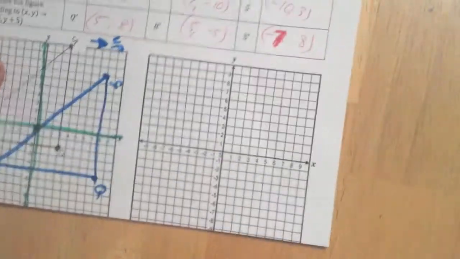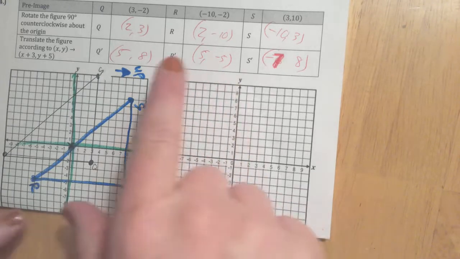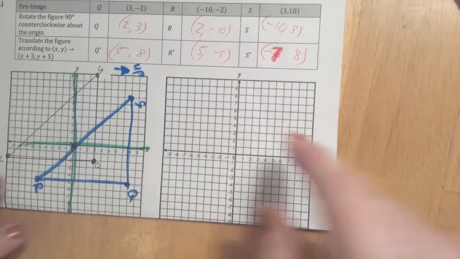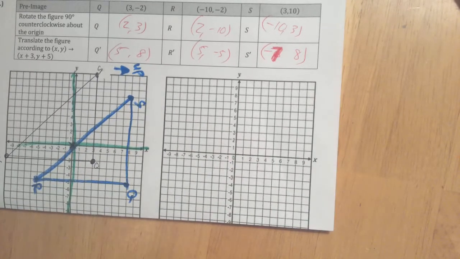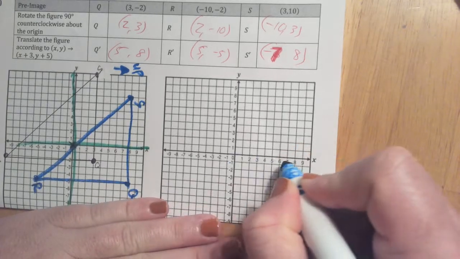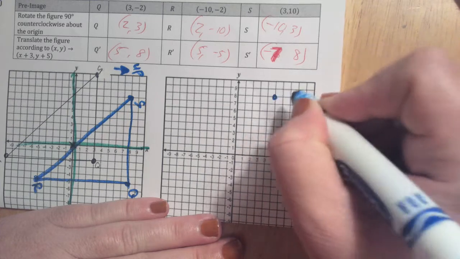All right, so now that we have these coordinates, I want you to take the time to actually take your final answer and graph it. So positive 5, positive 8, that's our Q.